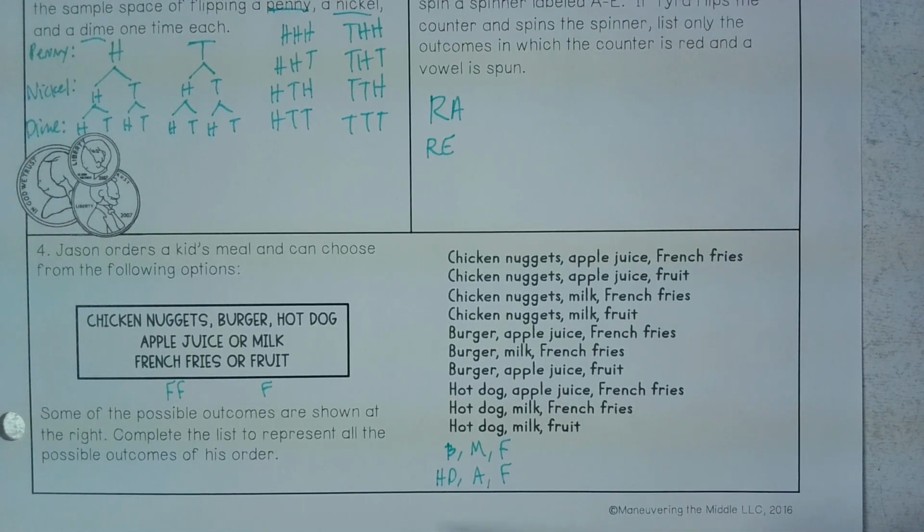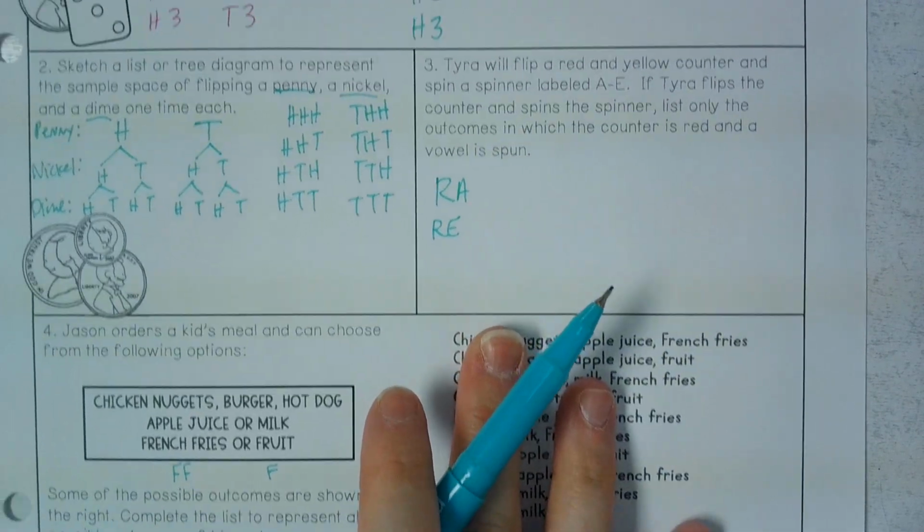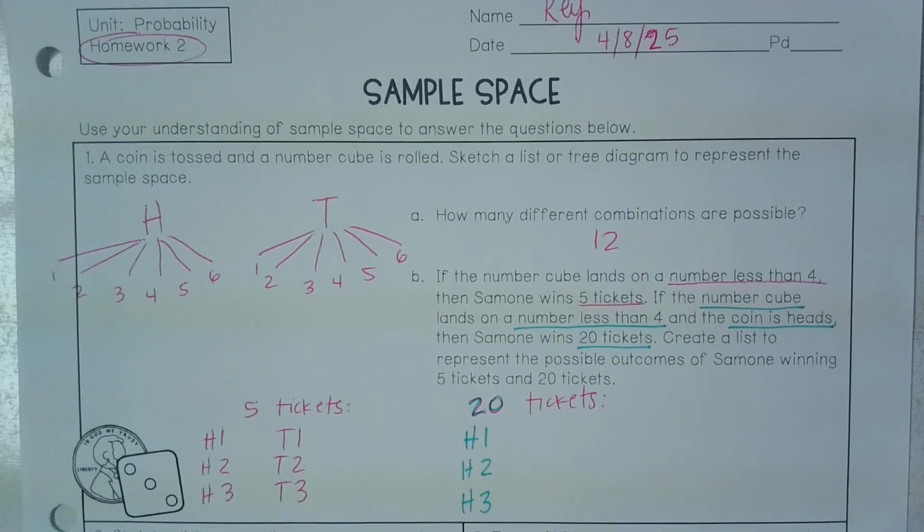Any questions about any of those 4? Does it matter the order? Does it mean I added the hot dog one first? No, it doesn't. You can interchange any of them. Alright. Hopefully that wasn't too bad.